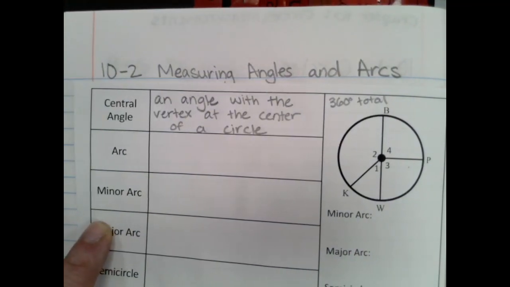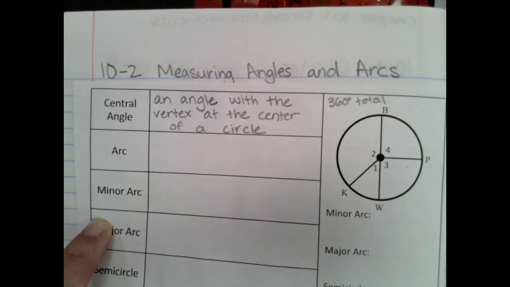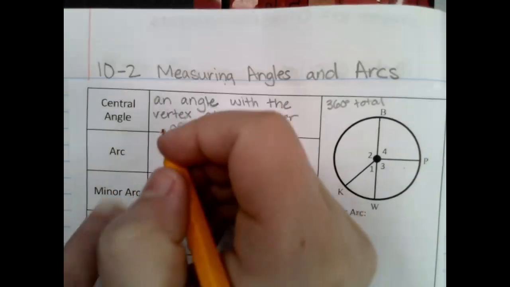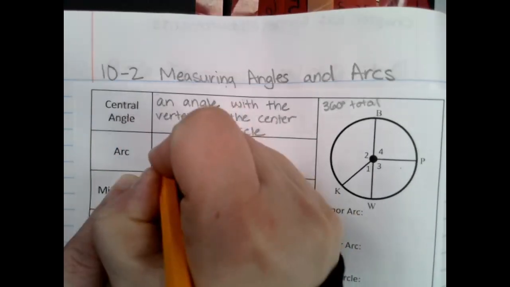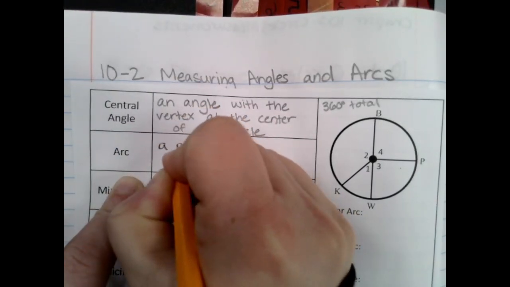Alright, an arc. An arc right there. Nope, just the paper. There you go. Super smart.